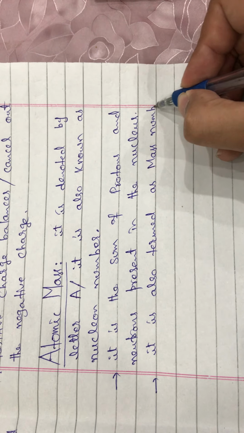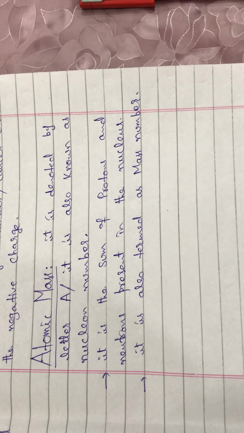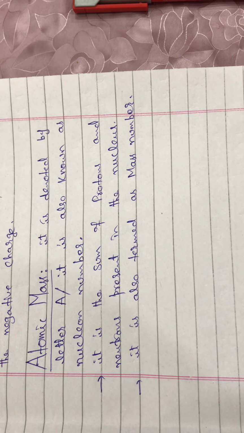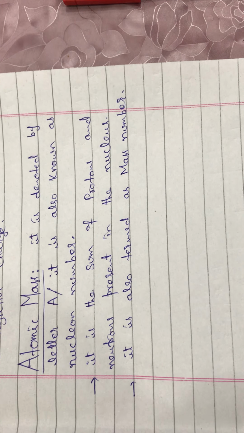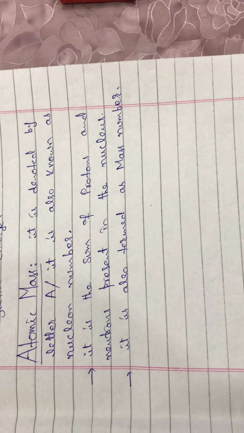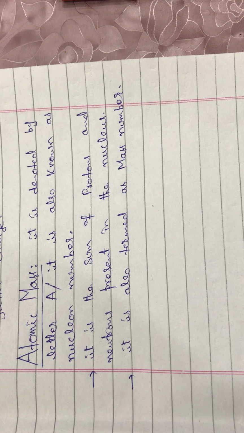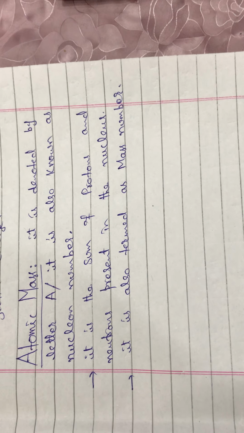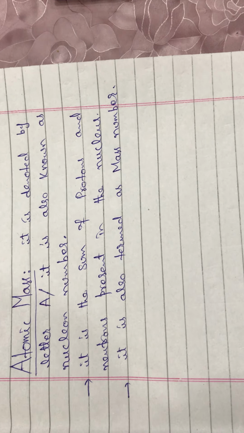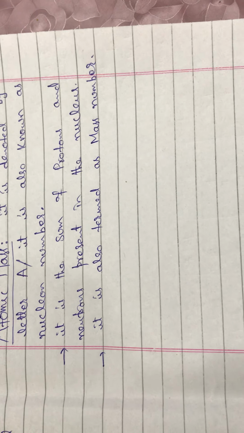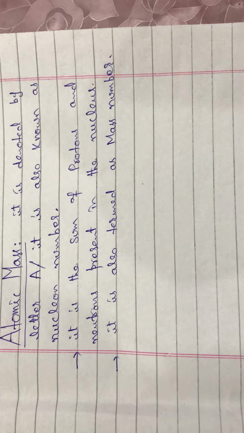We can also use this term to call it. Why we call it mass number? Because the mass of an atom depends on the number of protons and neutrons in the atoms of nucleus, and mass of electrons in the atom is said to be negligible, as we had already discussed previously.